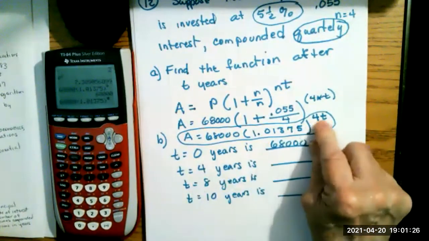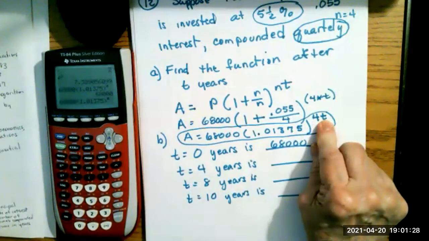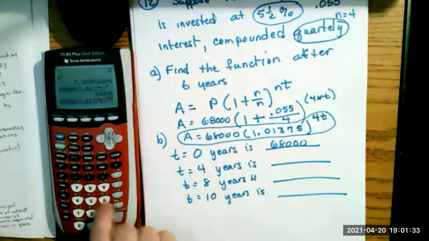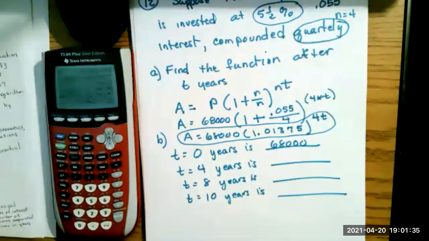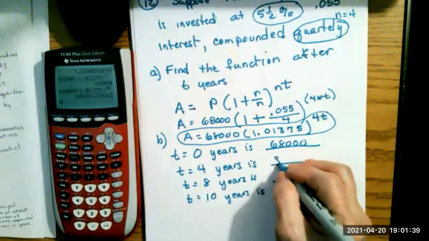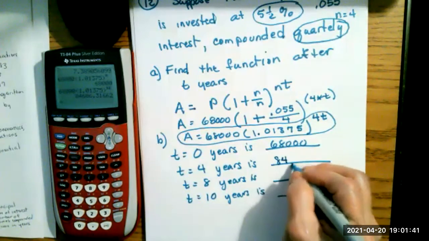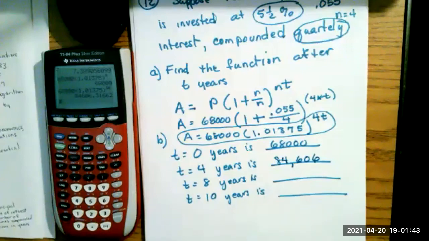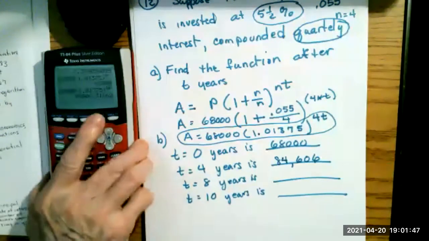So it's 4 times 4, which is 16. Put a 16 in there and hit enter. What did you get? $84,606.